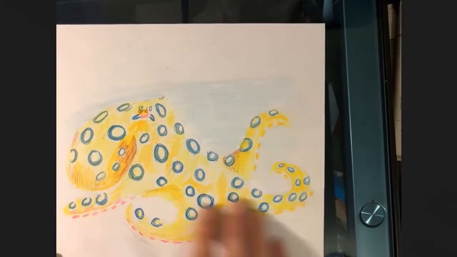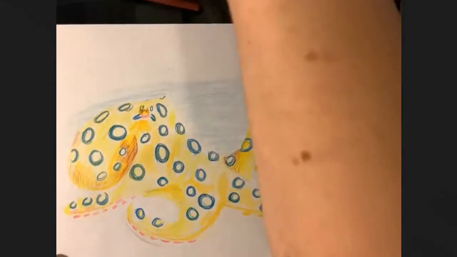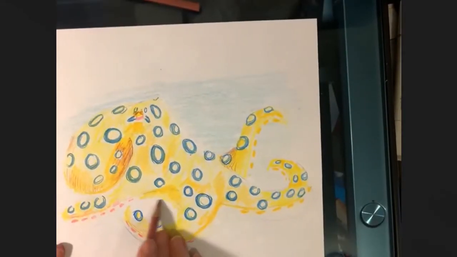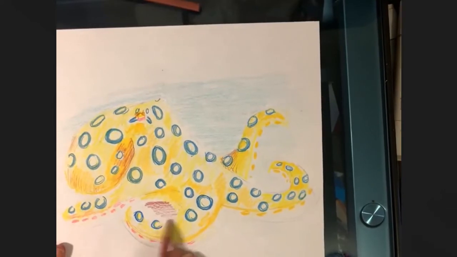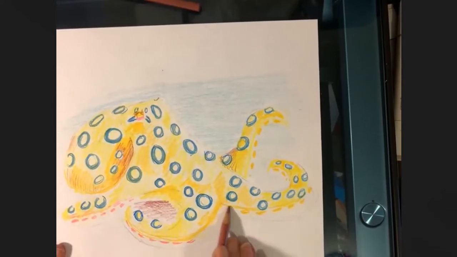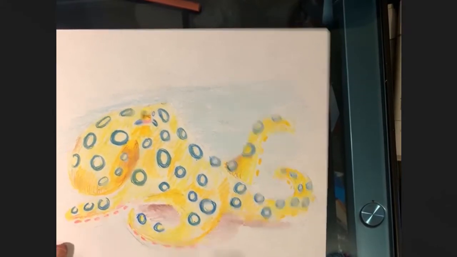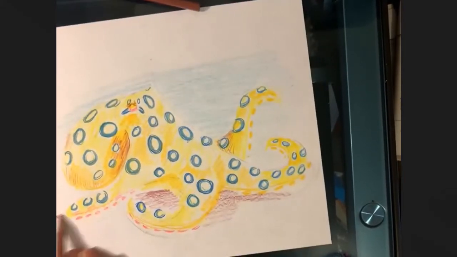And then underneath on the ocean floor are very neutral colors. So browns and grays. There's some green for moss and things like that. Let's start with the brown. Try to separate this octopus from the rest of the environment.